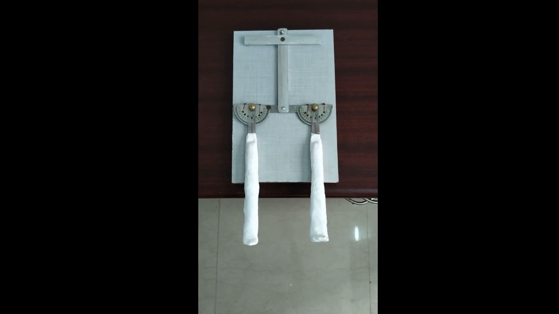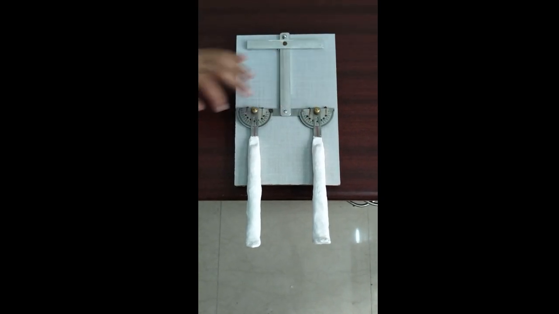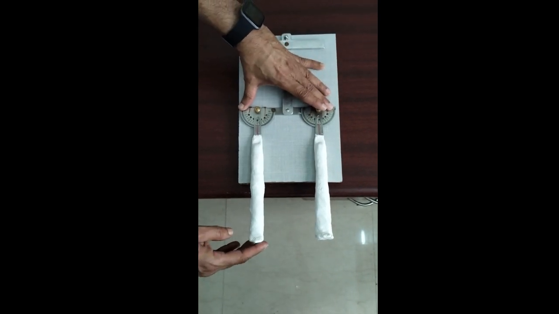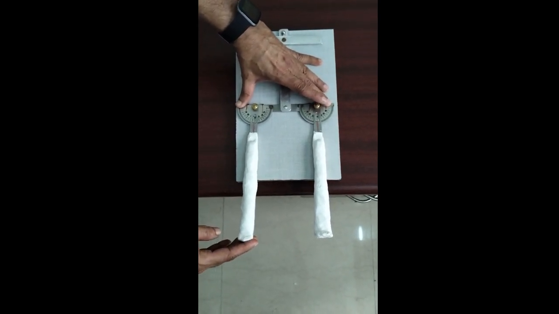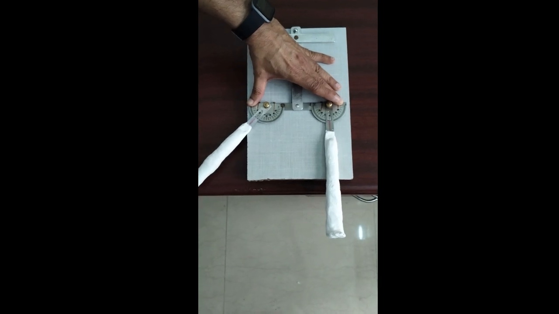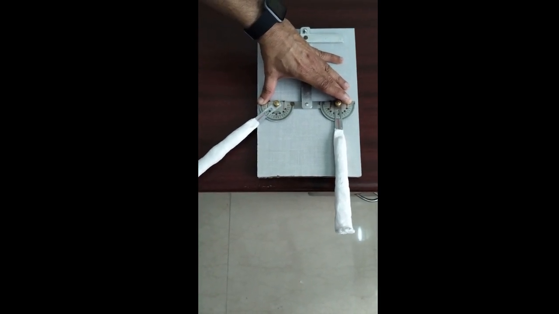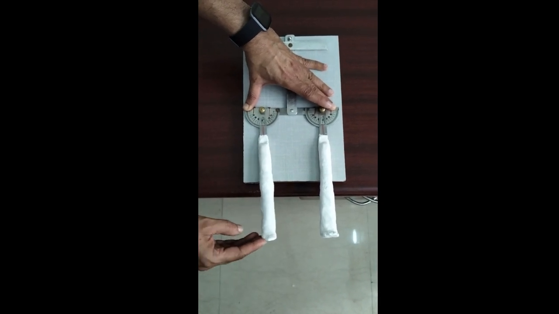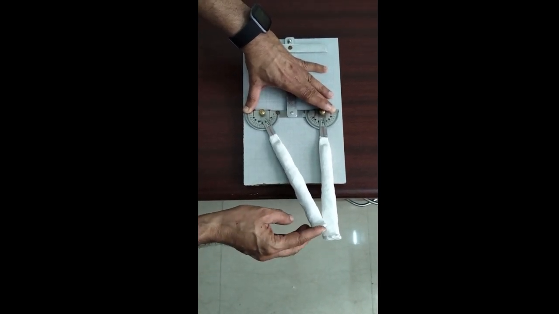This is the tool. Consider these two as the hip joint, and the normal amount of abduction possible in the hip is 0 to 45 degrees, and the normal amount of adduction possible is 0 to 30 degrees.